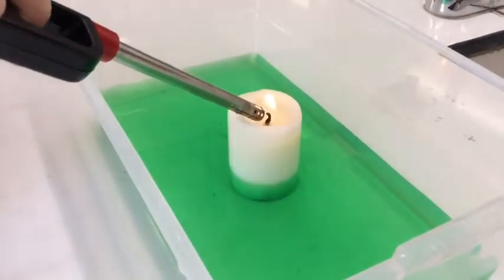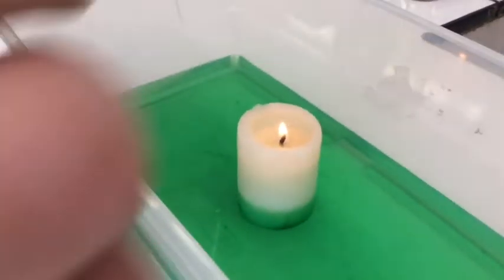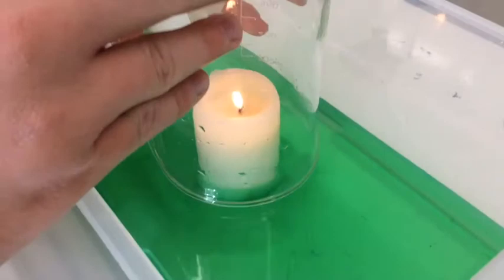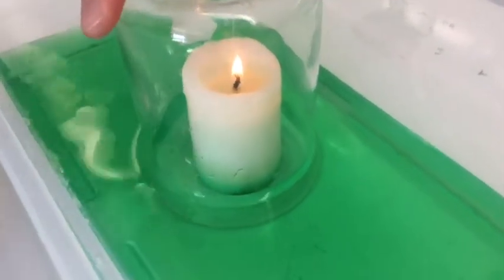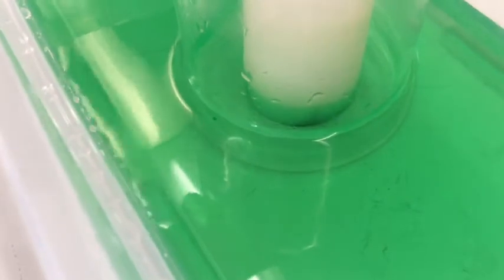Finally, we lit the candle. We placed the beaker upside down on the water over the candle. We then watched the water level in the beaker increase compared to the water level outside of the beaker.